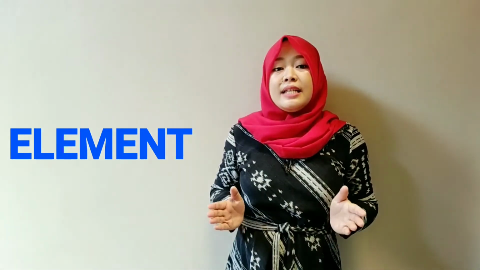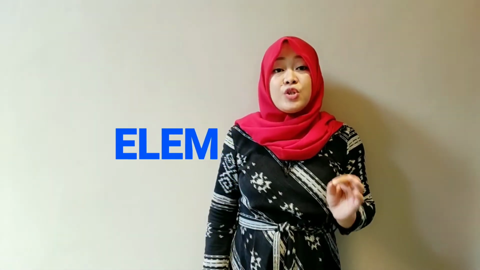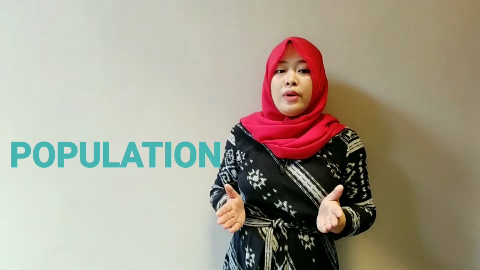Before we go to the sampling methods, you should know some terms about the sampling methods terminology. First is an element. An element is an object on which a measurement is taken. A population is a collection of elements about which we wish to make an inference.